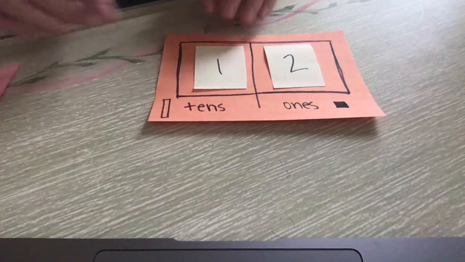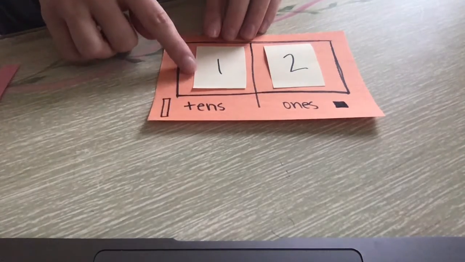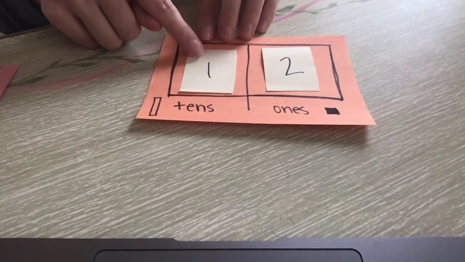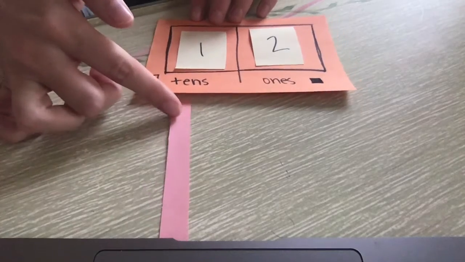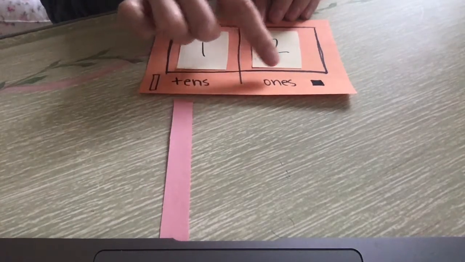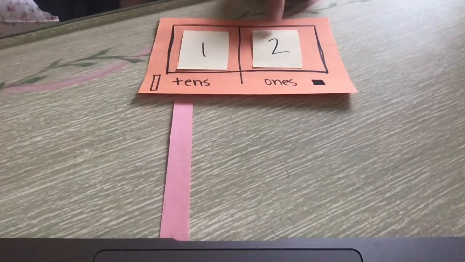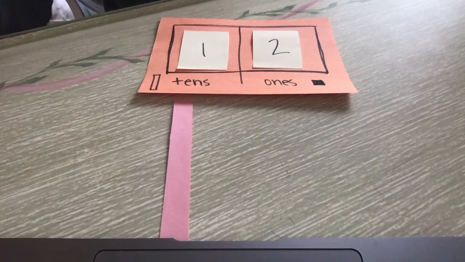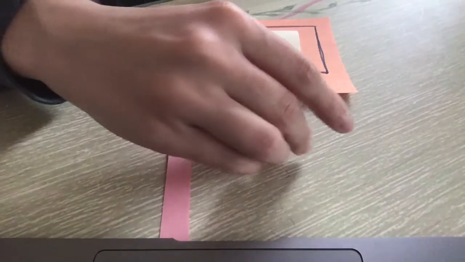Very nice. So how many tens bars do we need here? Tells us right here in this number. 1. Really nice. And how many ones pieces, or the little squares, do we need here? 2. You were so right. Let's go. 1, 2.